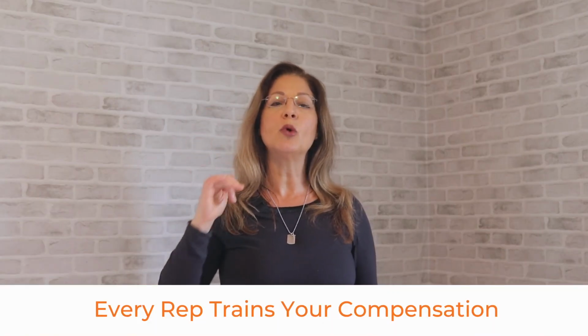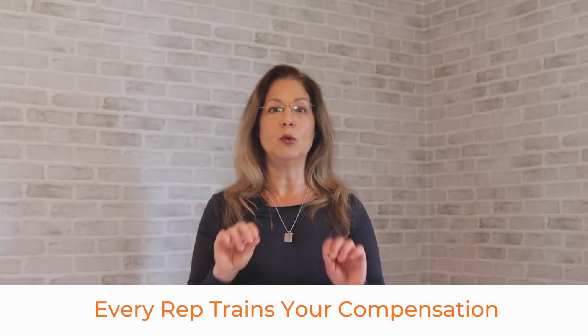And here's what makes this devastating. Every rep I do like this, I'm training my nervous system to move this way. I'm drilling that compensation pattern deeper and deeper and making it more and more automatic, more and more permanent. So not only am I getting poor value from the exercise, I'm actually making the problem worse. I'm strengthening on top of a dysfunction.